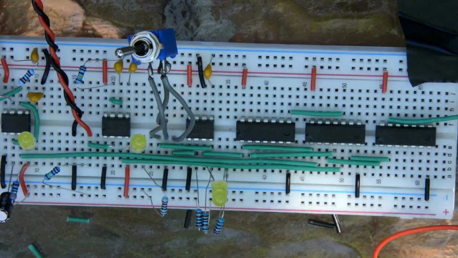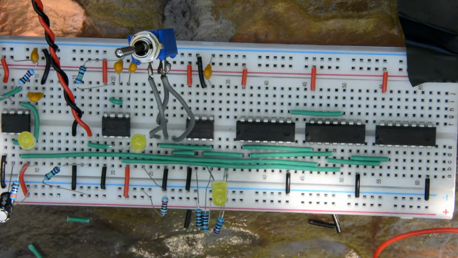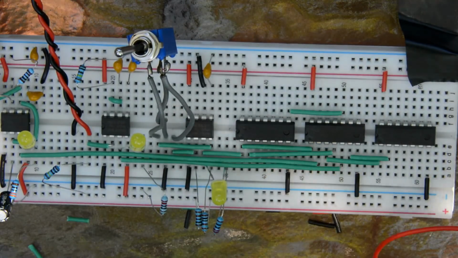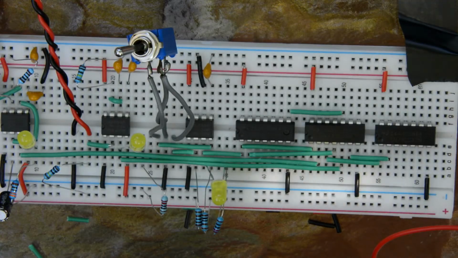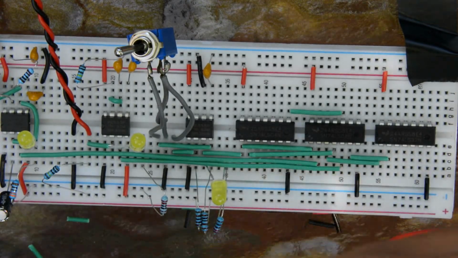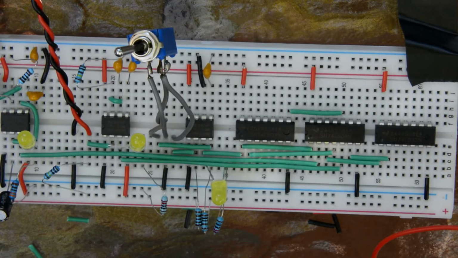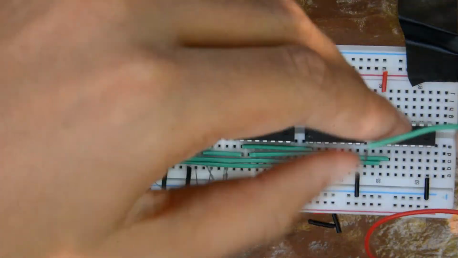Cool. Now we have a really fancy one. We have the OR. We just need to take the output of this OR gate and get it over there.